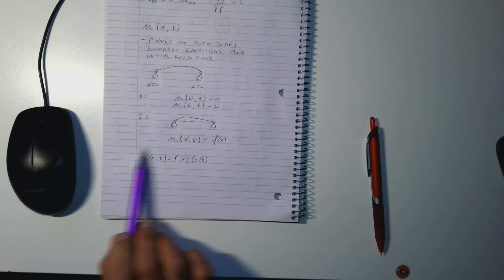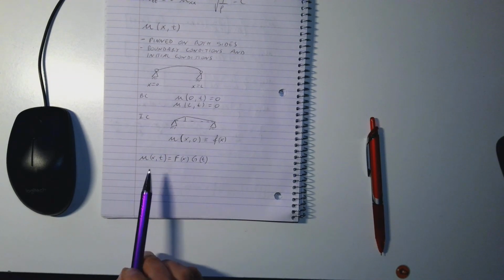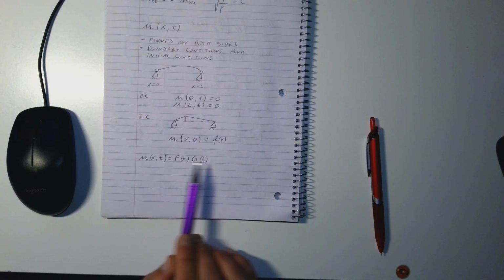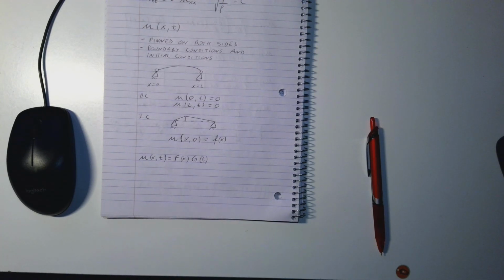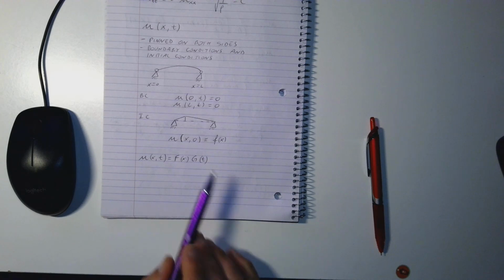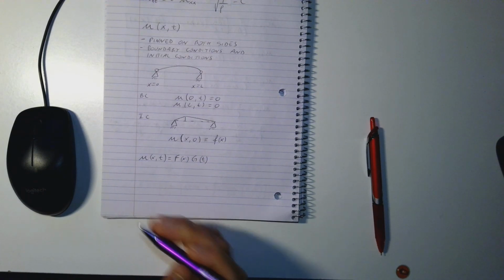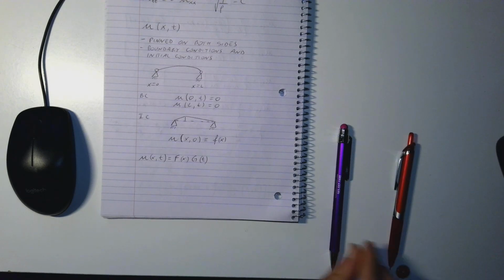So, okay, we are here where we can say that our solution is a product of two functions. One function of time only, the other one function of space only. Do you remember what we were doing when we were looking at continuous systems?